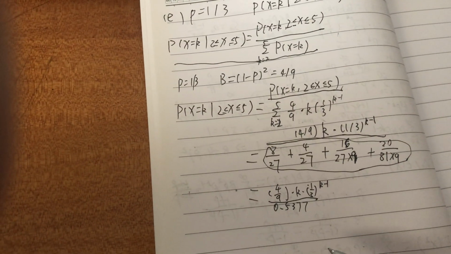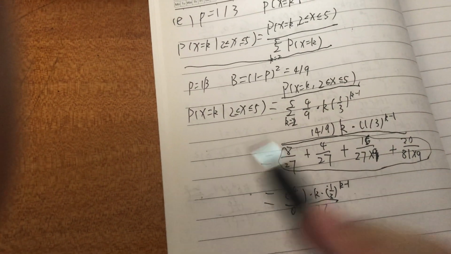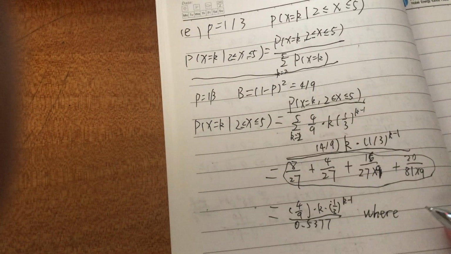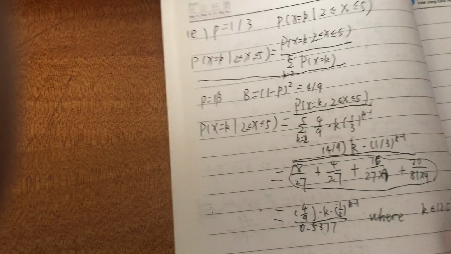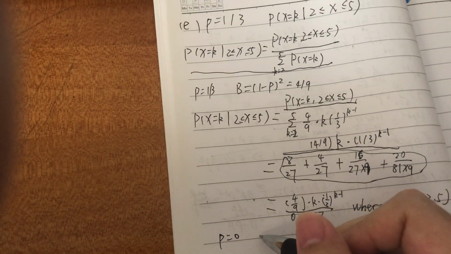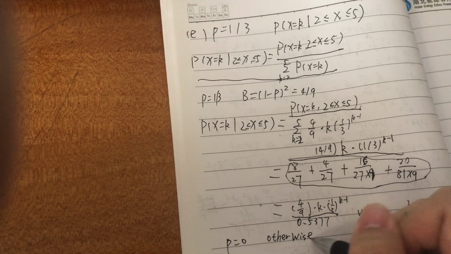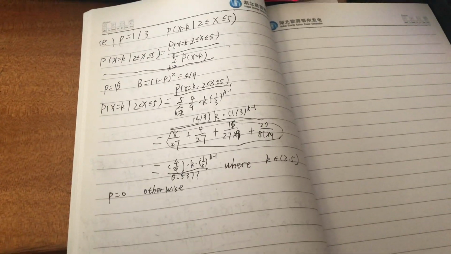That's the function for the probability, where k is from 2 to 5, and p equals 0 otherwise. That's problem 1 for homework 3.